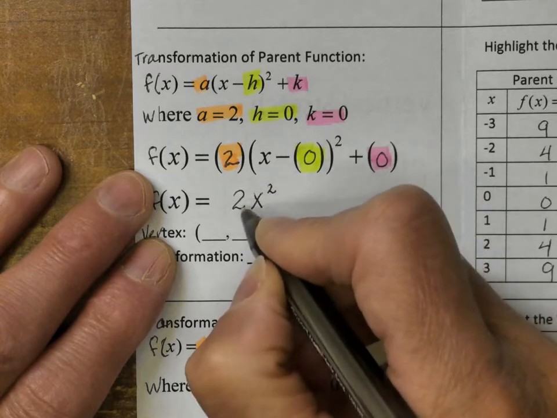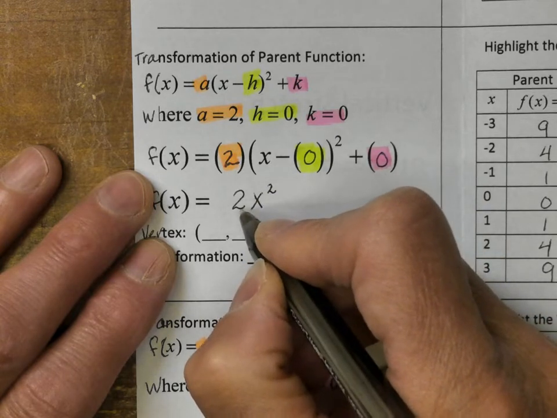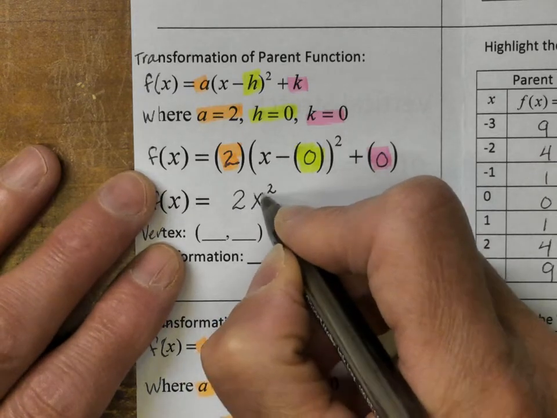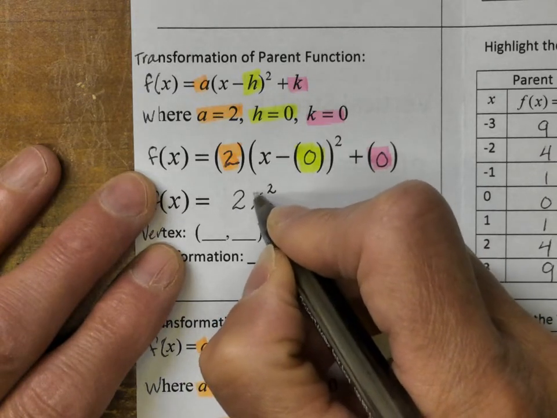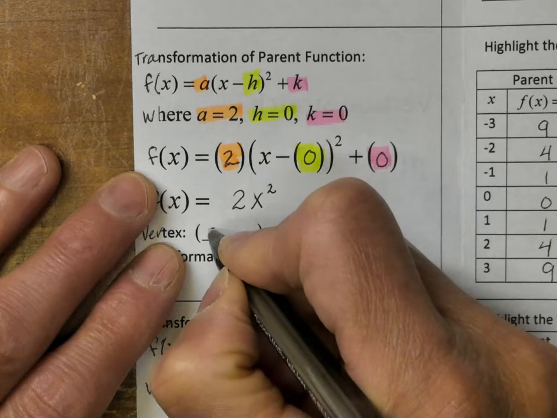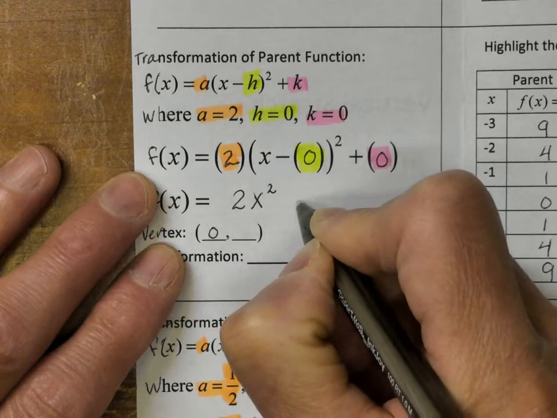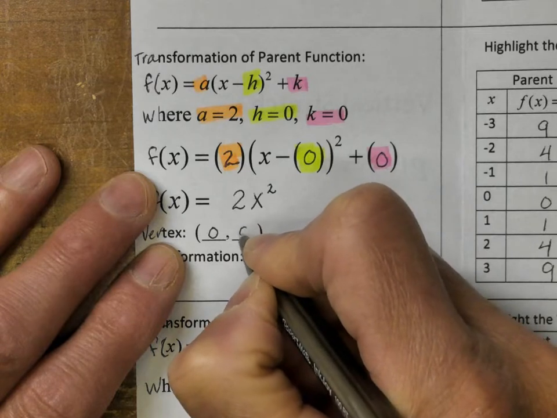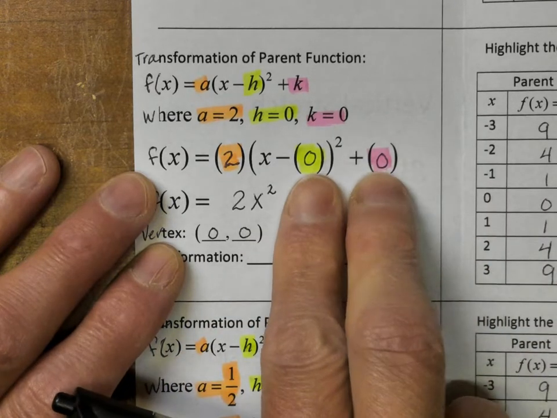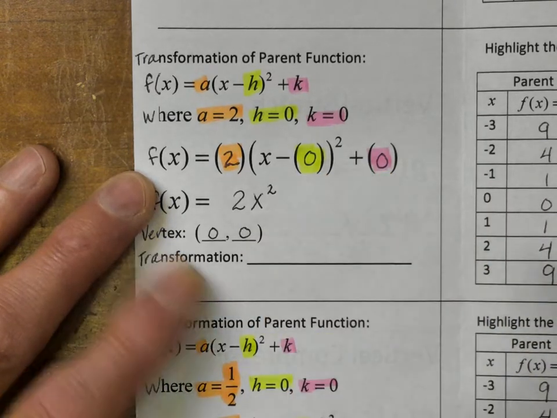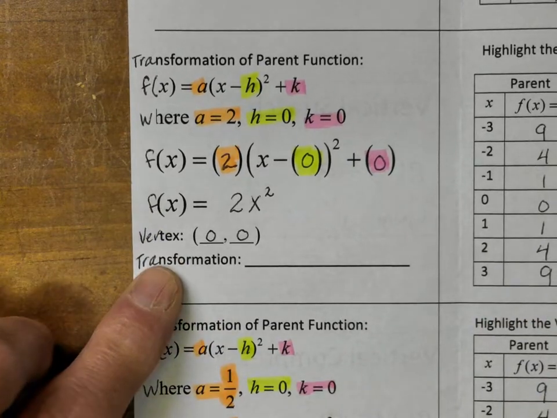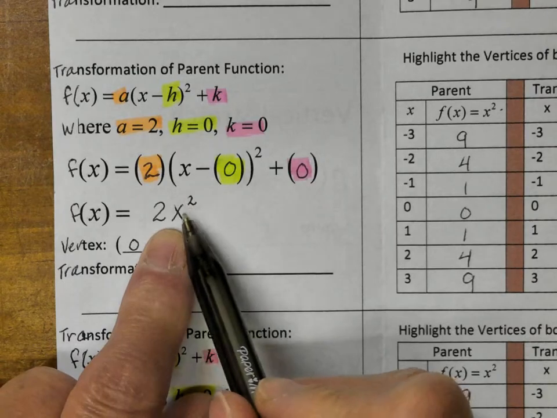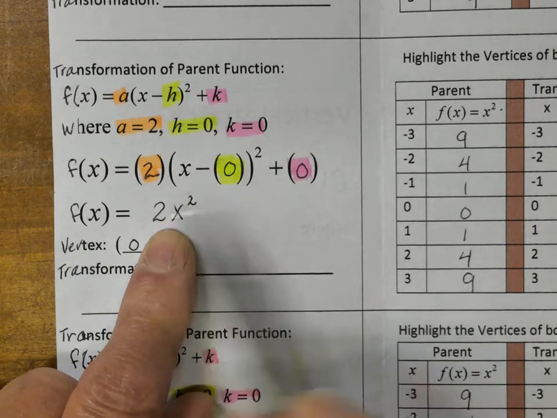We've not seen something other than 1 before, so let's see what happens here. We should easily be able to get the vertex because nothing is being added to this x, so that's my h, and nothing is being added on to the end of the function, so that's my k. In fact, we have it right here. So let's see what sort of transformation we have. This is saying whatever x squared is, I'm going to double it.